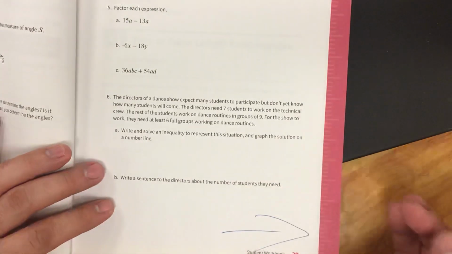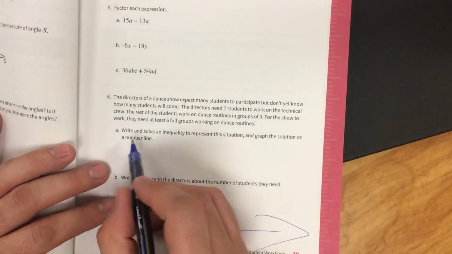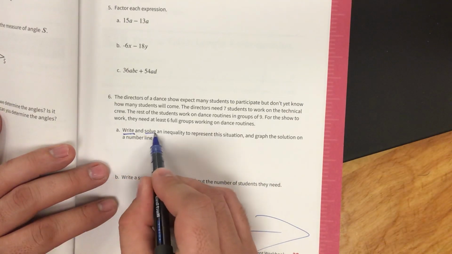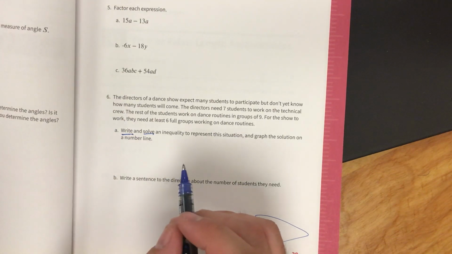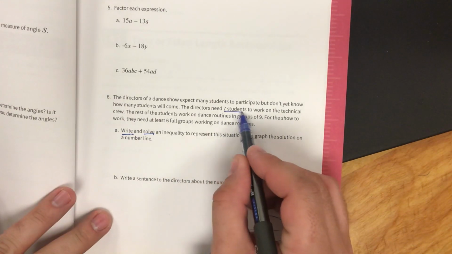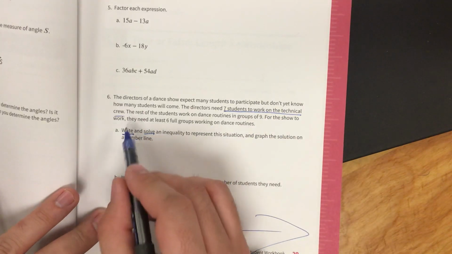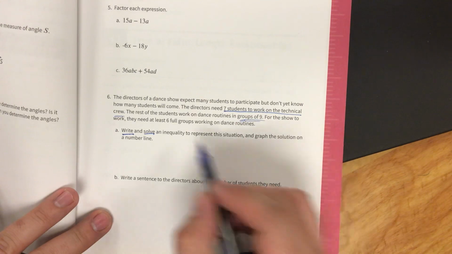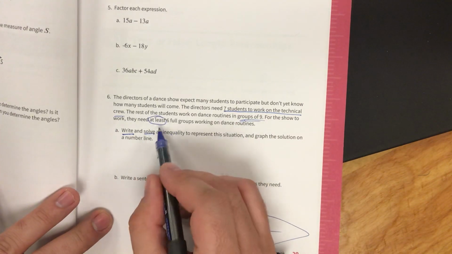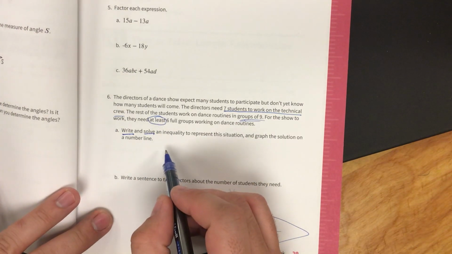Next one, number 6, I would consider kind of a challenge problem. It does say write an inequality and solve it. Okay, you're talking about a dance show. You need 7 students to work on a technical crew. And then you're also putting them in groups of 9. You need at least, there's a key that'll tell you which inequality you need.